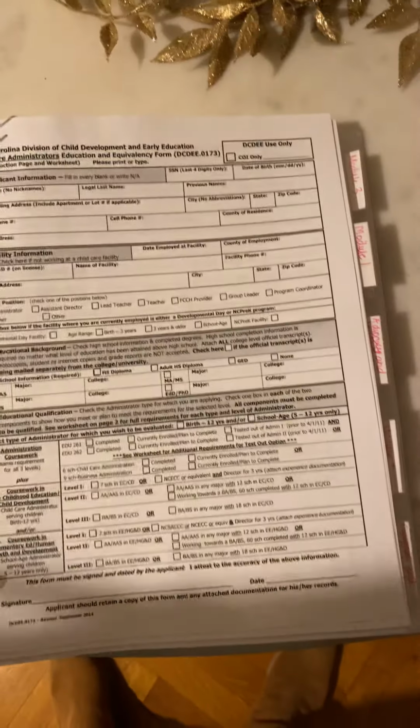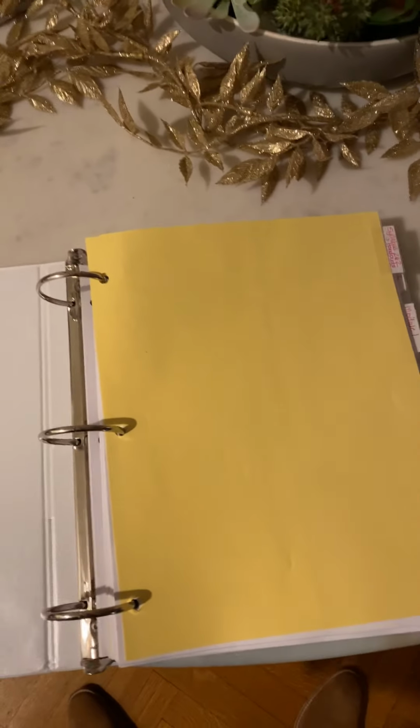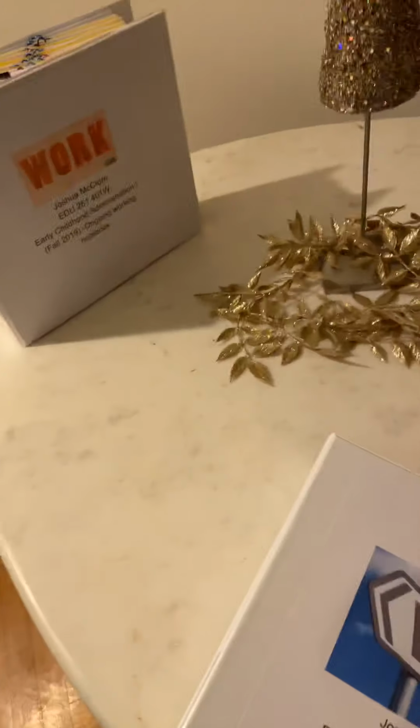But again, this was a great course that I really enjoyed, and I feel like I did learn a lot. And some of the biggest tools that I will take from this course, I will be able to refer back to this book and my other book over here.